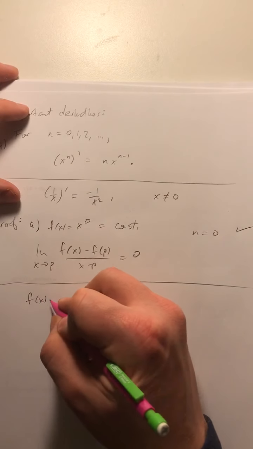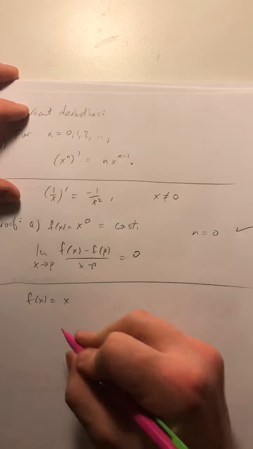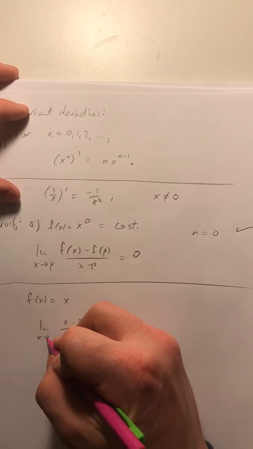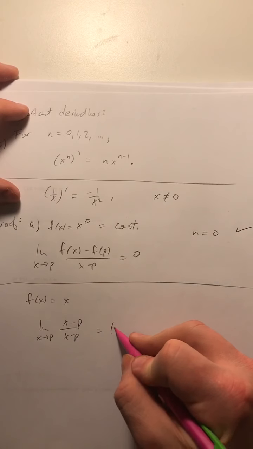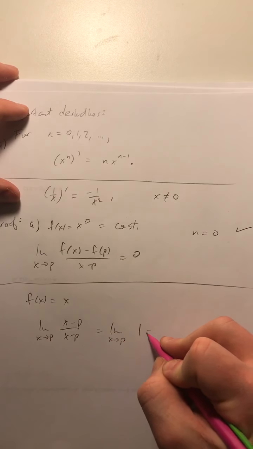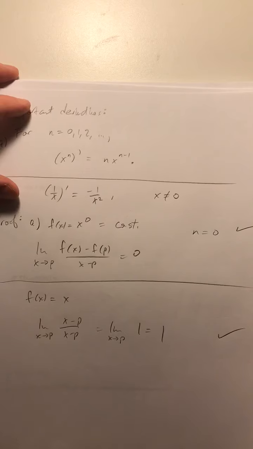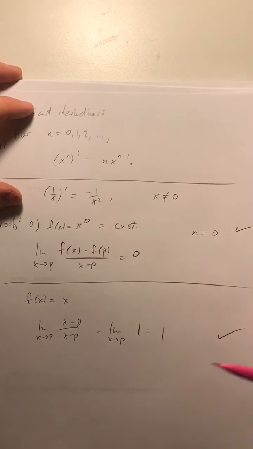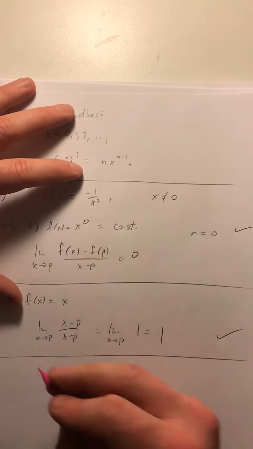So let's do n equals 1. We do x minus p over x minus p, limit as x goes to p. Well, this is the limit of 1. Limit of a bunch of 1s is just 1, so we did it. So the derivative of x to the 1 is 1 times x to the 0, which is just 1. So we prove those base cases. Now I'm going to work by induction.